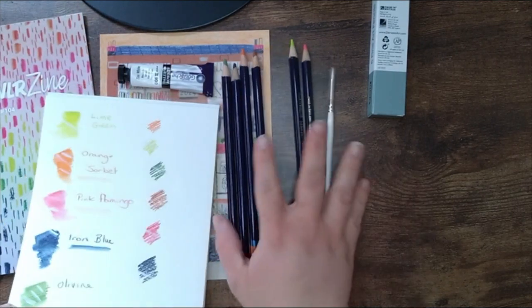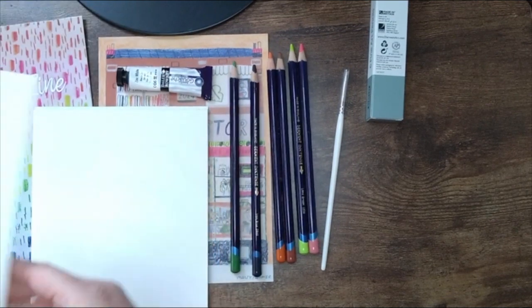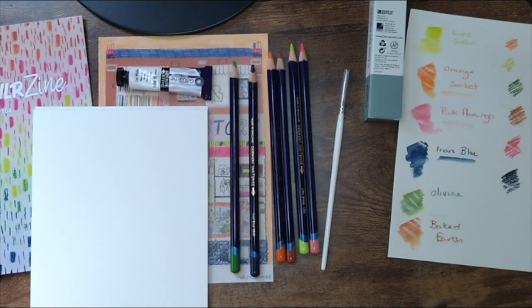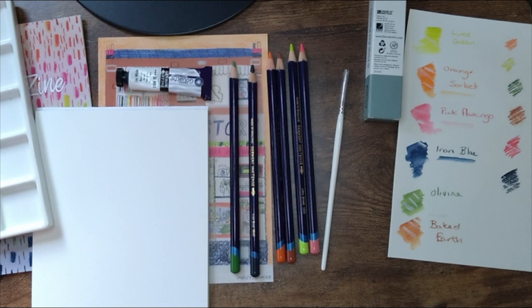Okay, yeah, that was our swatching before. Obviously we are going to have to do some mixing of colours. I'm really hoping the gouache will work out better. I'm going to find a palette, which I thought I'd already got out, which I haven't. Aha, I'll use my ceramic one.